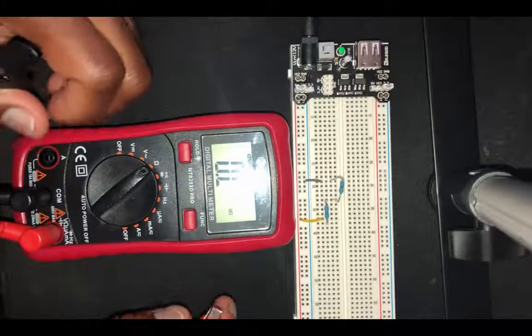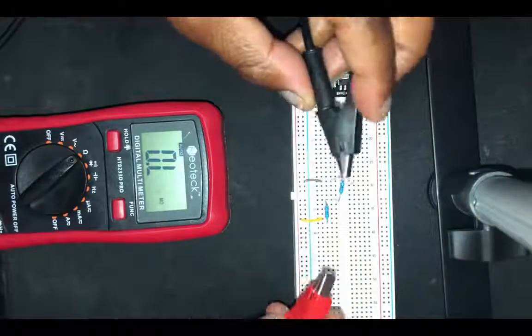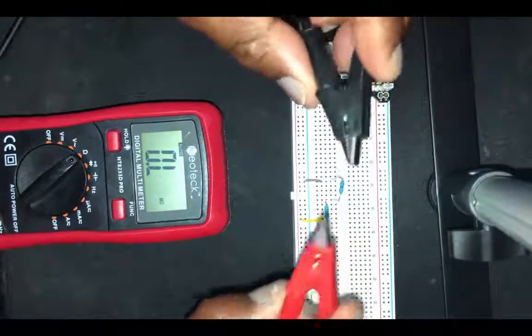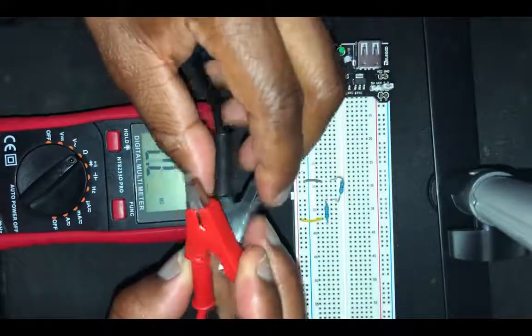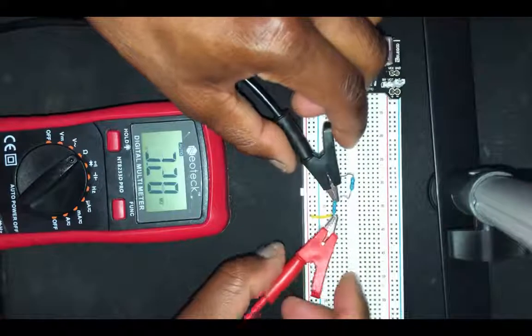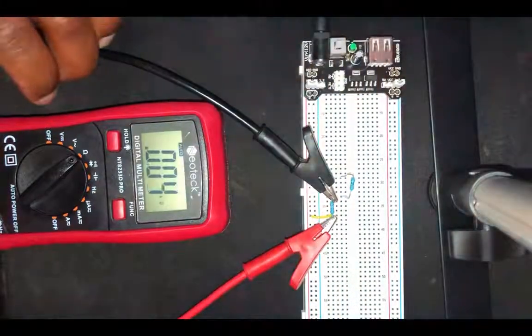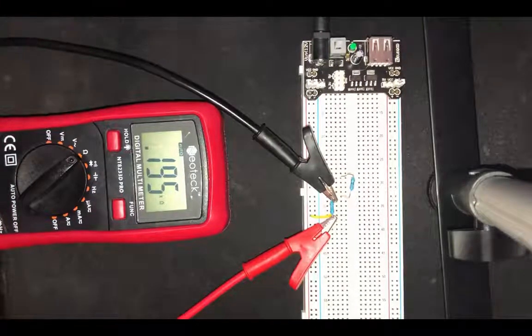Set it to measure ohms, and by convention I always like to put the red as live, and black as ground. So connect it between there and there to measure its resistance, and it reads just below 200. Okay, so that's the 220 ohm resistor. Now there'll be some discrepancy simply for the fact that I've plugged it into a breadboard.